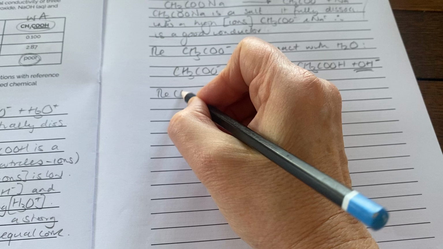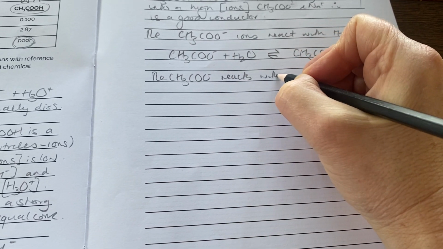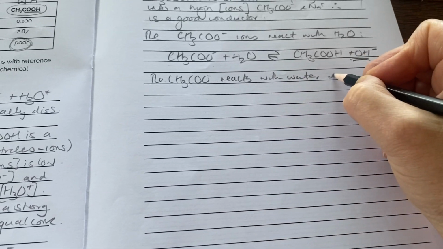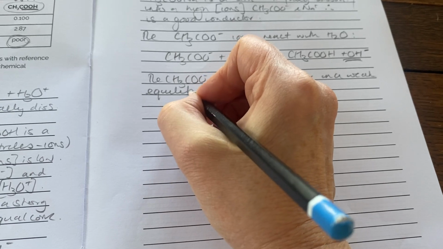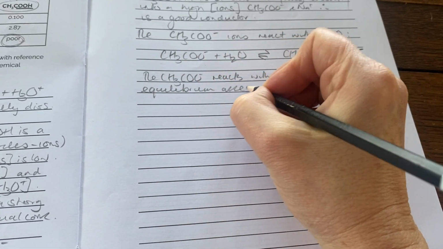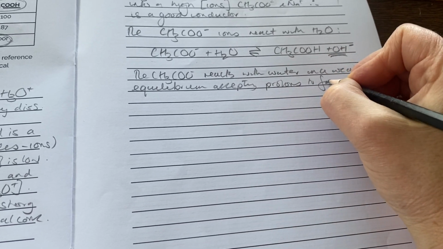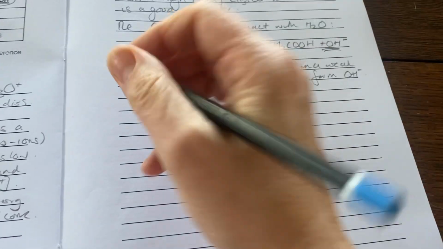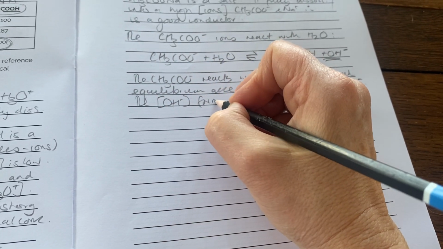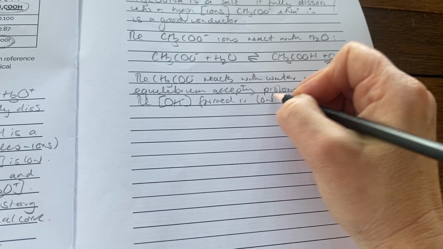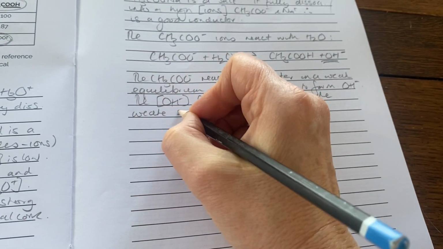So the CH3COO minus reacts with water in a weak equilibrium, accepting protons to form OH minus. The concentration of OH minus formed is low due to the weak equilibrium.